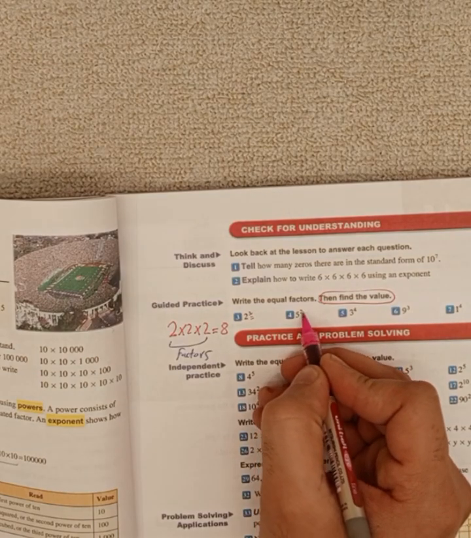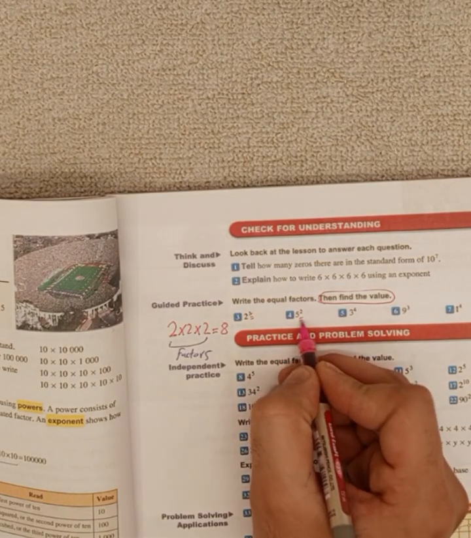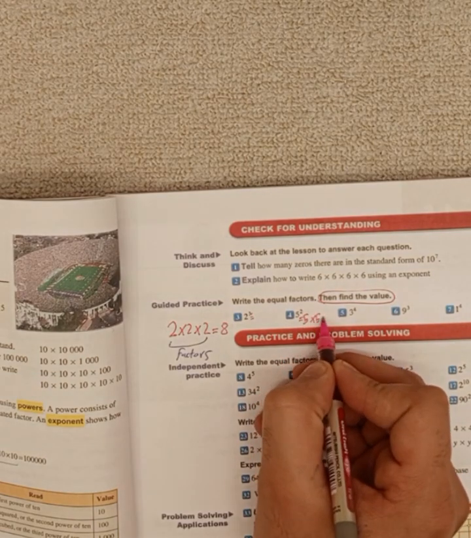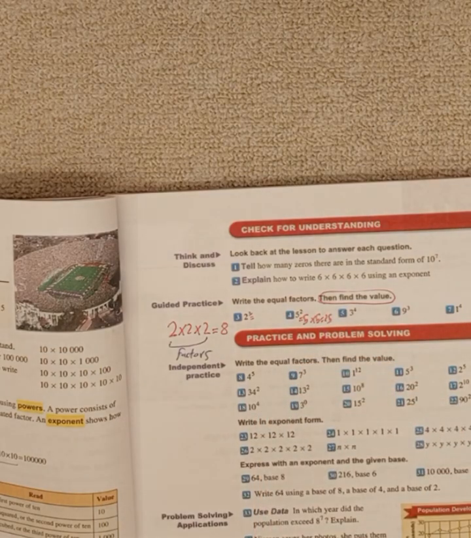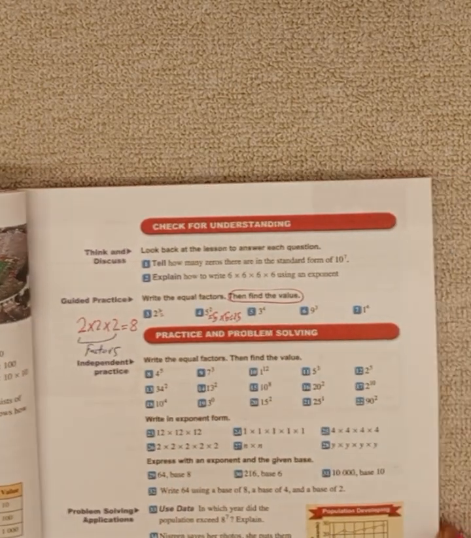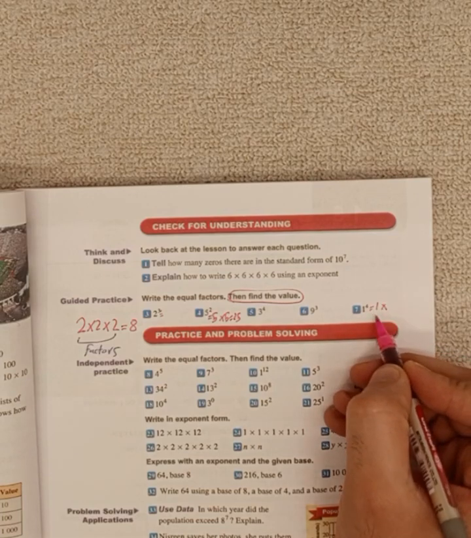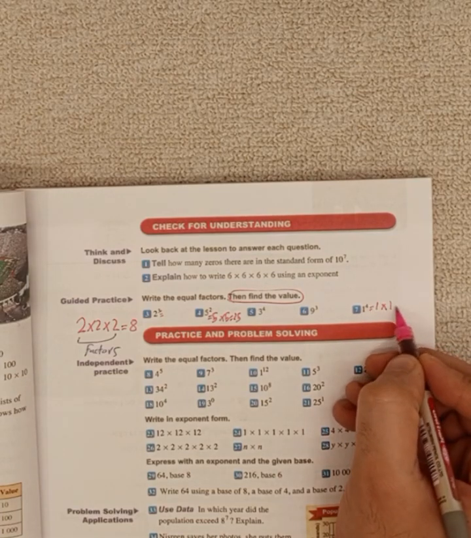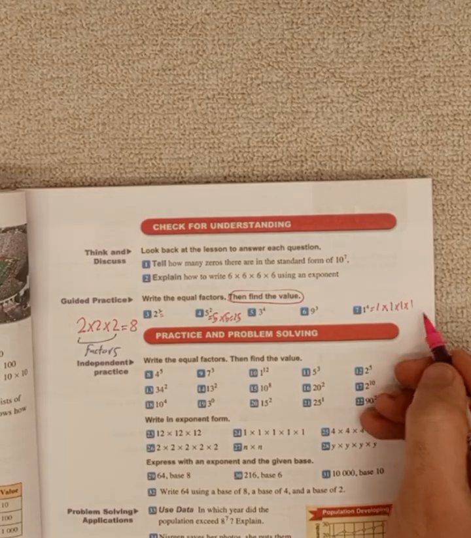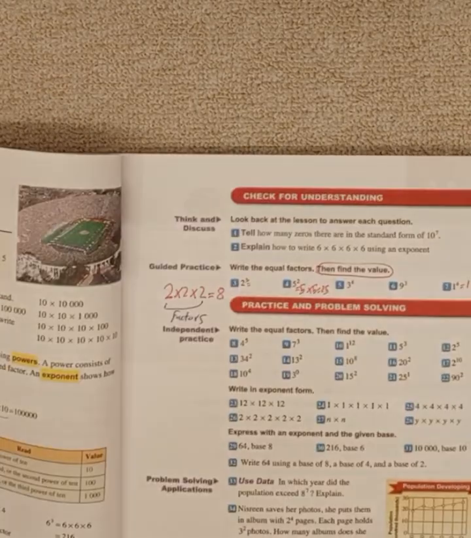5 squared or second the power of 5 is what? 5 times 5 is 25. Okay? 4 the power of 1. It means 1 times 1 is repeated. How many times? 4 times. It still is 1. That's it.